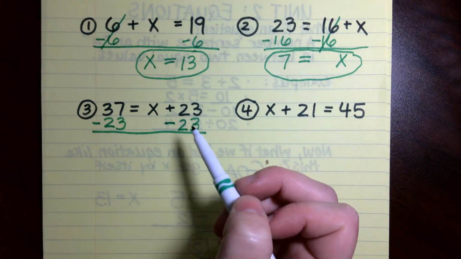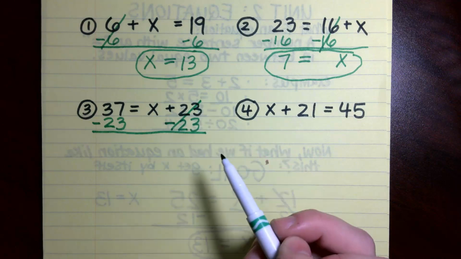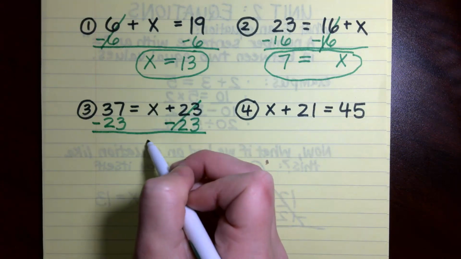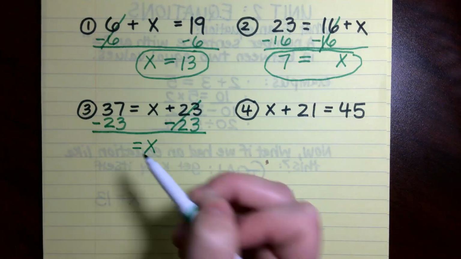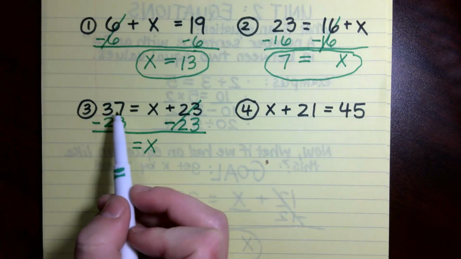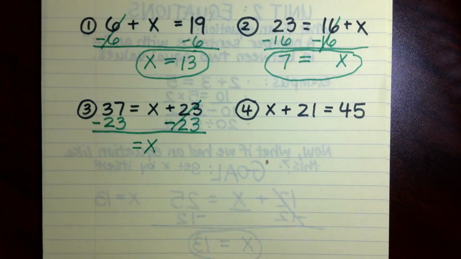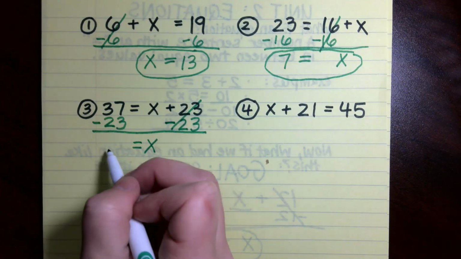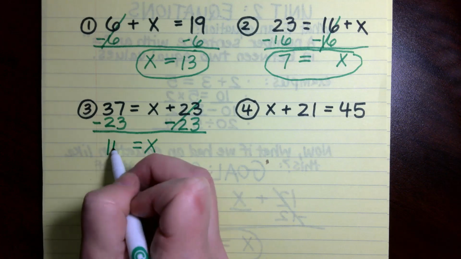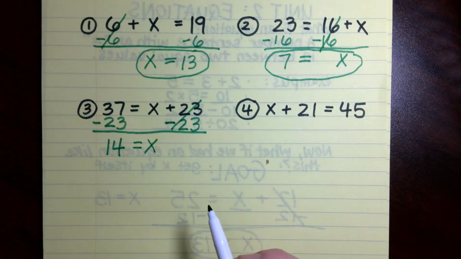Right? Drop down. My 23's cancel. We'll bring down our x equals. And then what is 37 minus 23? What'd you say? 14. Got it. Perfect. Everybody get that one?